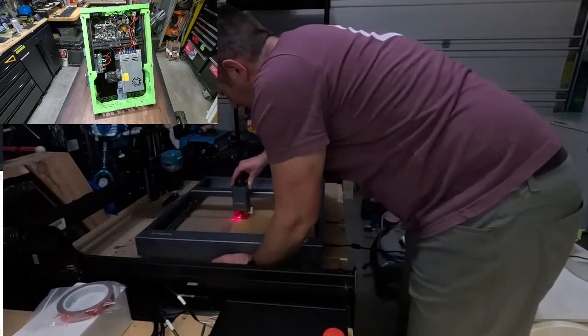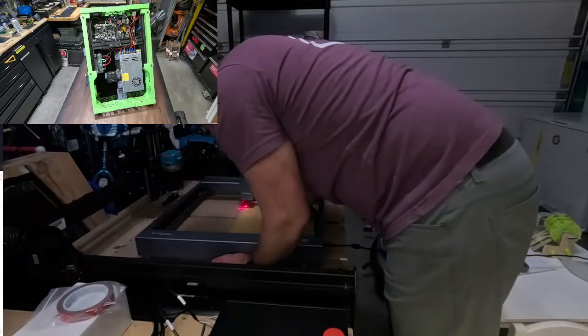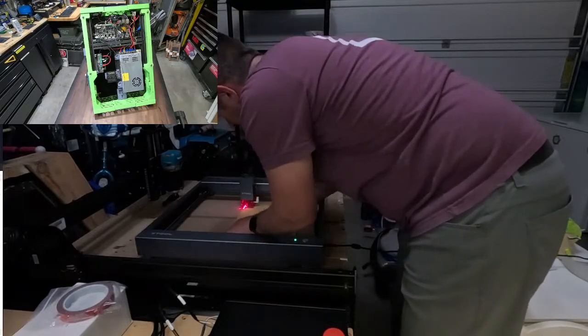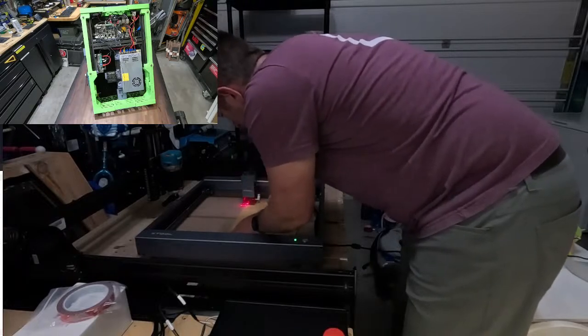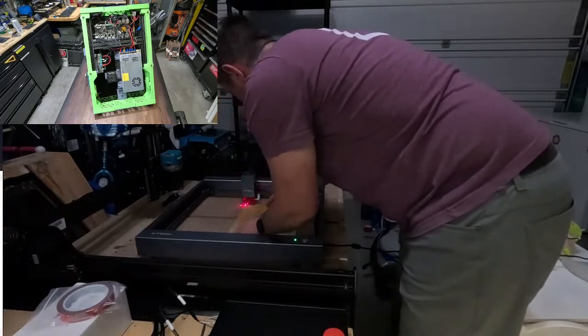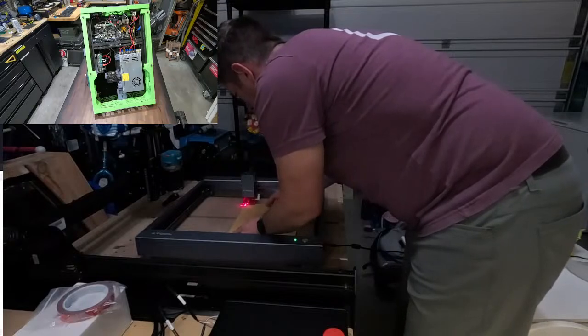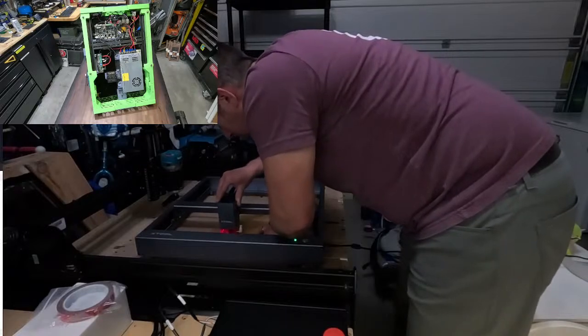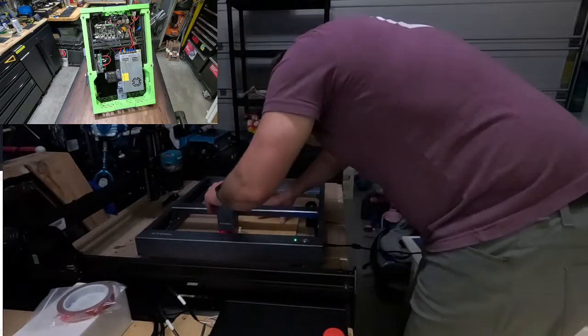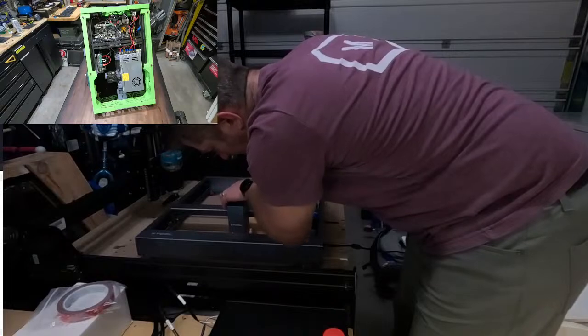So when I run the square for the material, I'm literally just going to line up the crosshair so I can see the crosshair, and I want to follow that edge of wood all the way down to make sure it's basically rough center or a rough square.